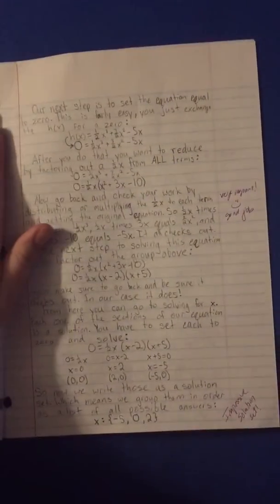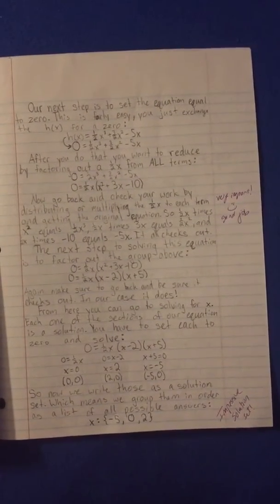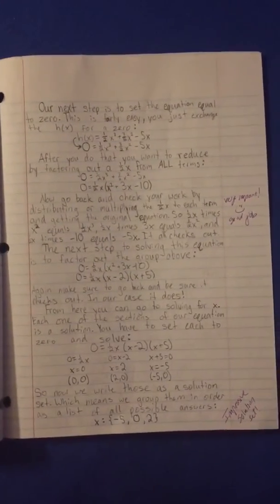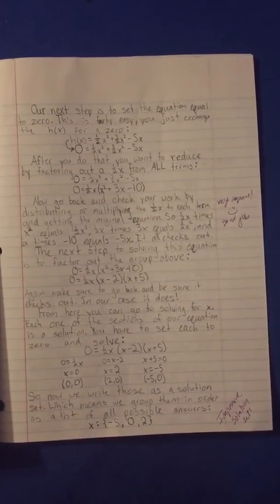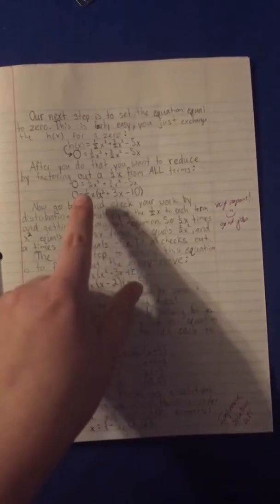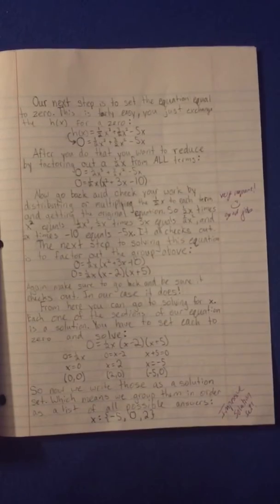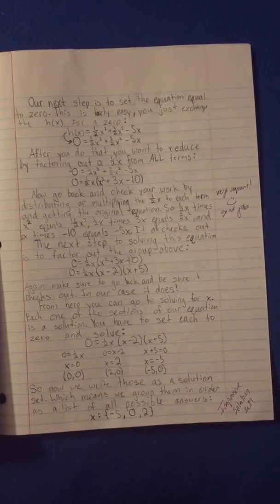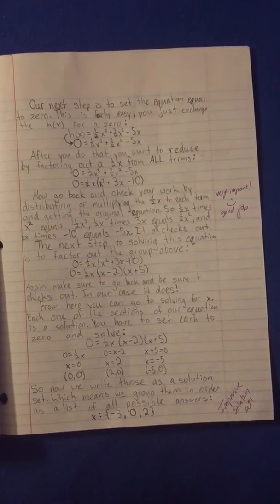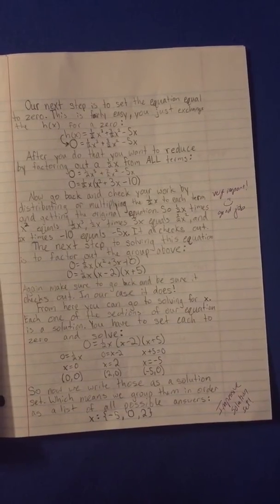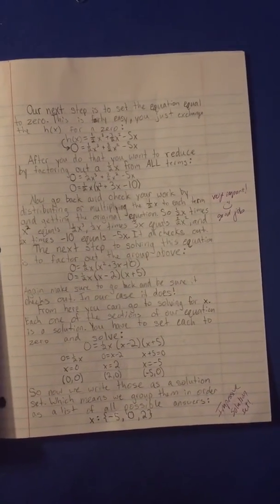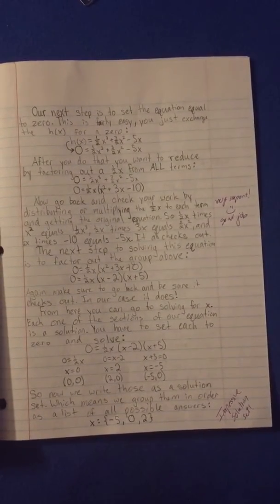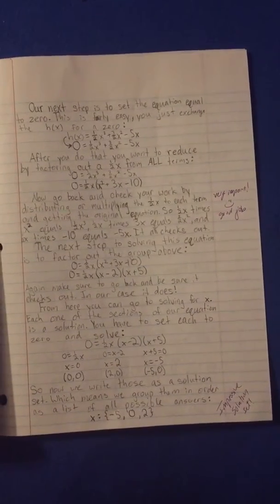Our next step is to set the equation equal to 0. This is fairly easy. You just exchange the h of x for a 0, as shown right there. After you do that, you want to reduce by factoring out a 1/2 x from all terms, shown there. Now go back and check your work by distributing or multiplying the 1/2 x to each term and getting the original equation. So 1/2 x times x squared equals 1/2 x cubed. 1/2 x times 3x equals 3/2 x squared, and 1/2 x times negative 10 equals negative 5. It all checks out.